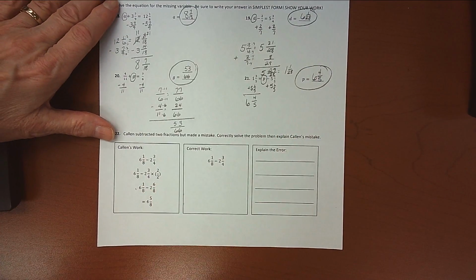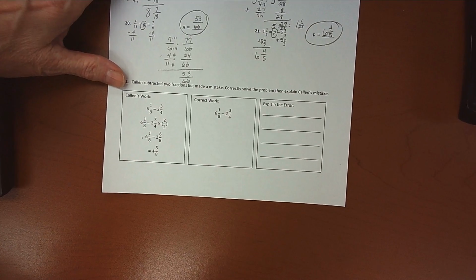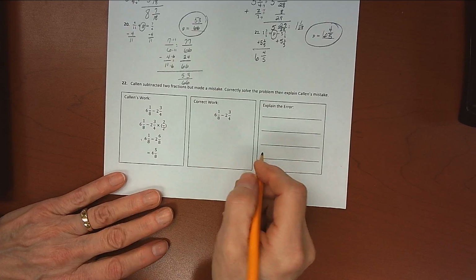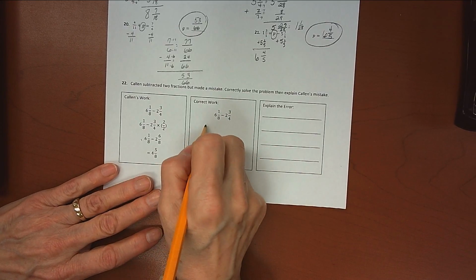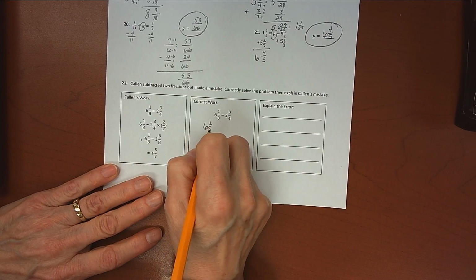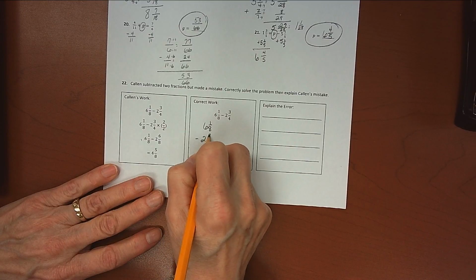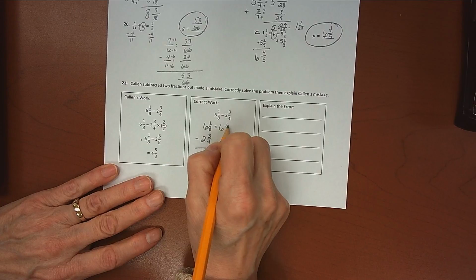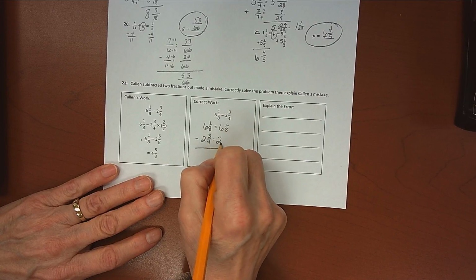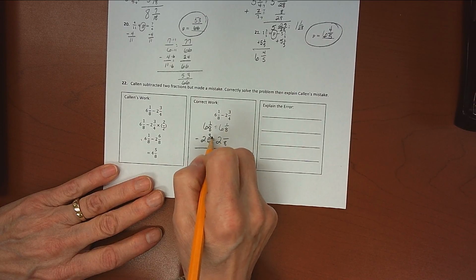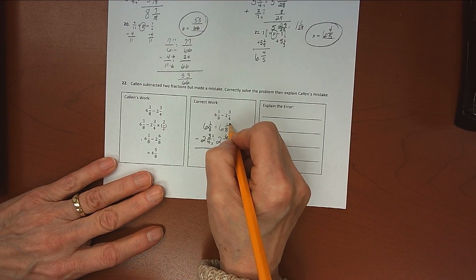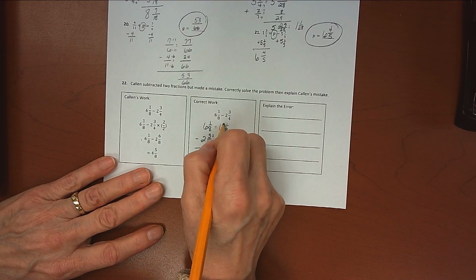Alrighty, last one. We're going to work the problem correctly. Colin did it wrong, and then explain what was wrong there. So we're going to take our 6 1/8, and we're going to subtract 2 3/4. Use eighths as our common denominator. Means we have to multiply top and bottom by 2 here. We can't take 6 away from 1, and so we need to regroup.